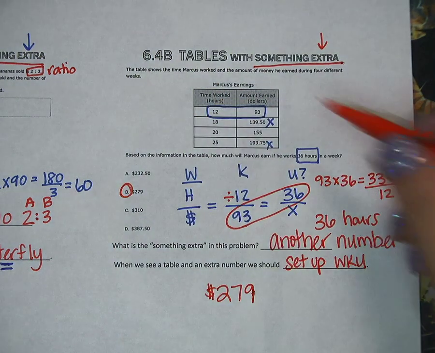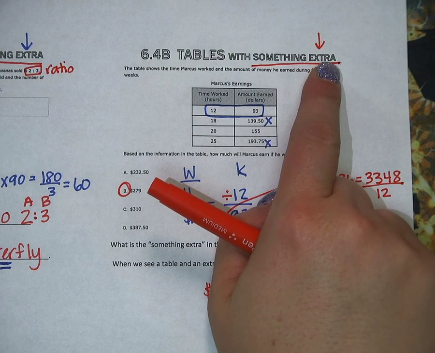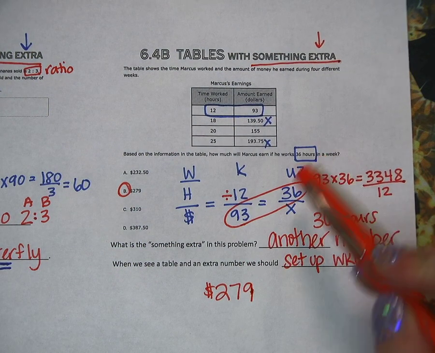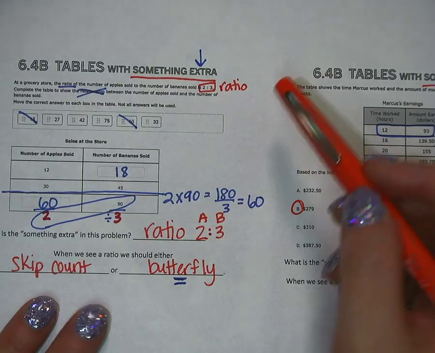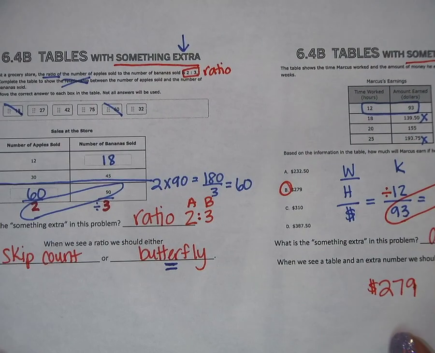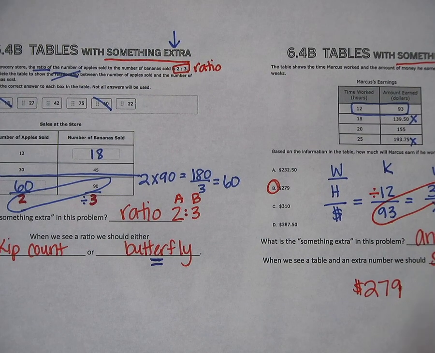So again, when you see a table on STAAR, because there are so many, make sure you're looking: do I have something extra outside the table to help me? Yes, in this one I had a number, so I'm going to WKU. In this one I had a ratio, so I skip counted. All right, so always look for those things when you are working with a table on STAAR.